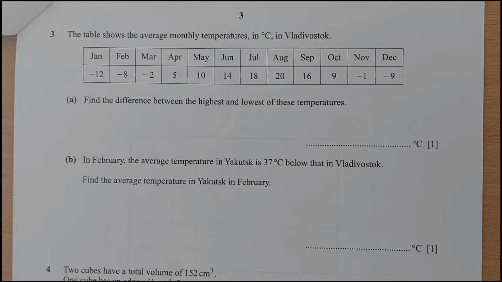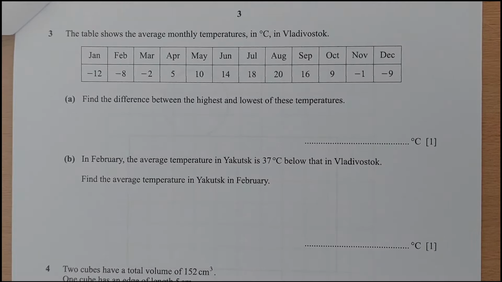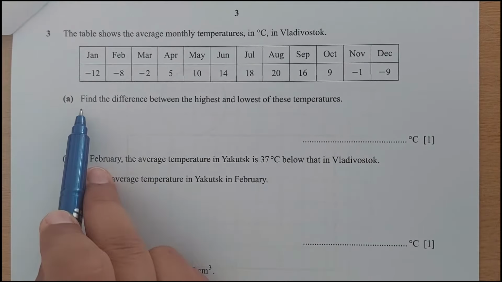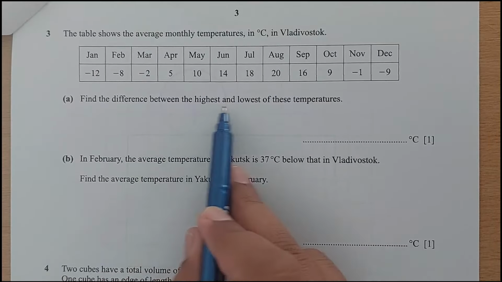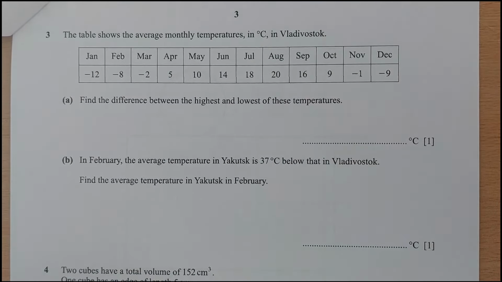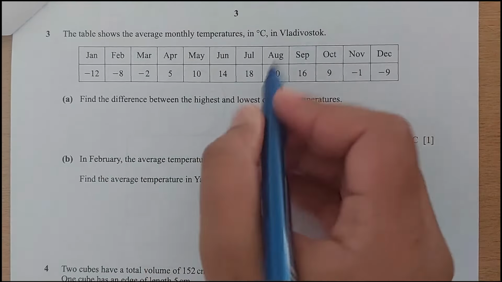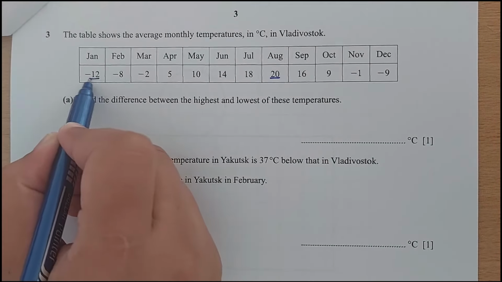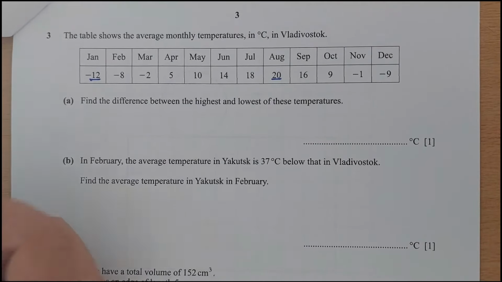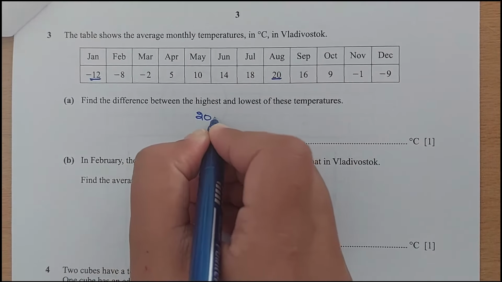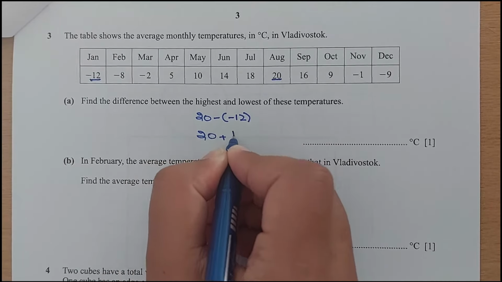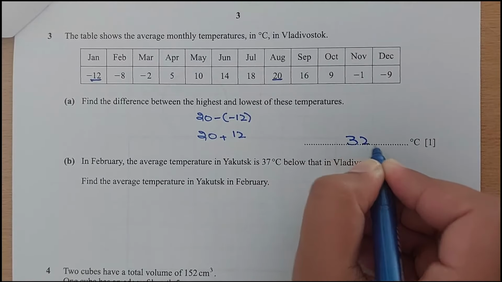Question number 3, the table shows the average monthly temperature in degrees Celsius in this place. Okay, now for A part, find the difference between the highest and lowest of these temperatures. So first we need to find the highest temperature, which is the positive one, 20, and the lowest temperature is the negative, that is minus 12. So let me find the difference. The highest is 20 minus the lowest, minus 12. So that equals 20 plus 12, which is 32 degrees Celsius.